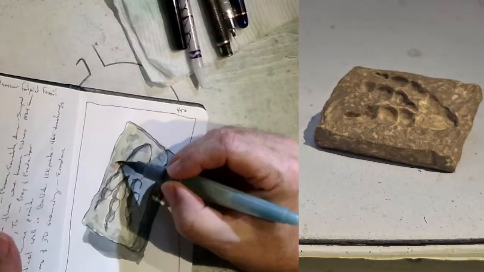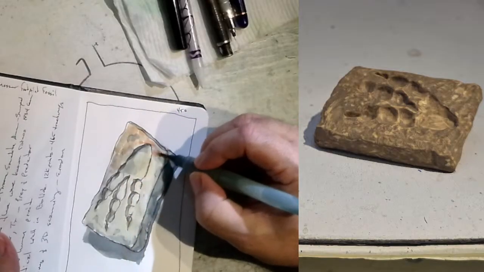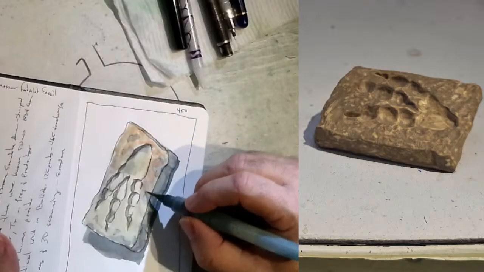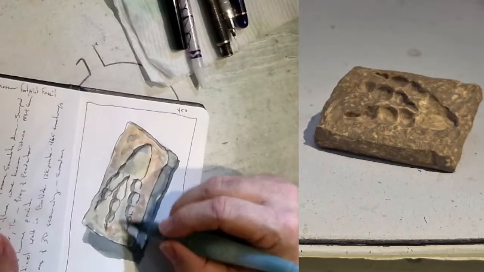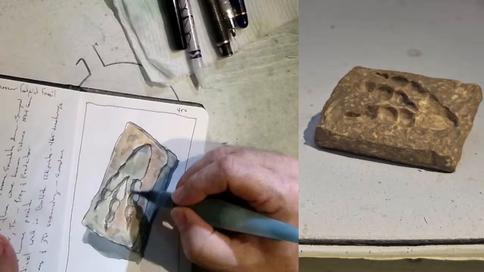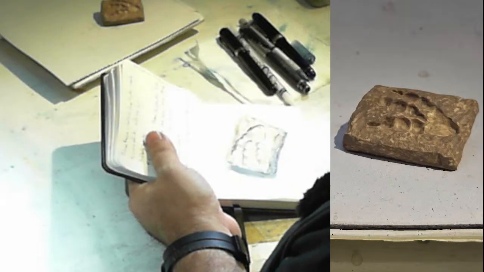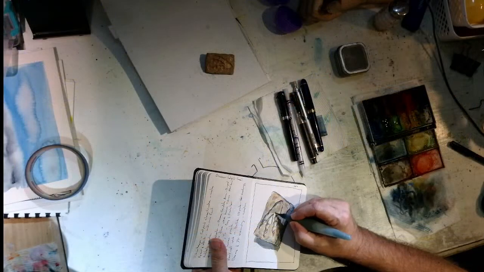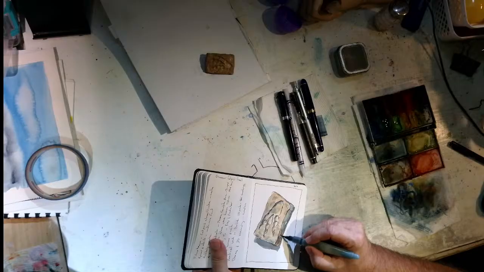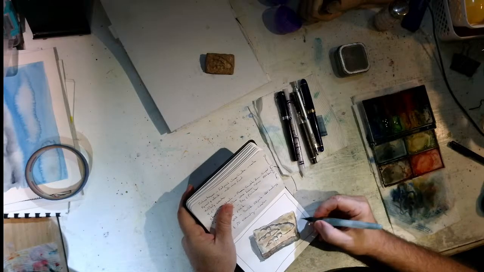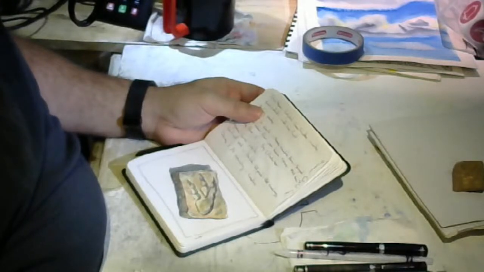I'm going to add a little vermilion to this. I want kind of a mottled effect. Mottled with a T. And I think I'm going to do the same thing with just a little bit of cobalt blue.